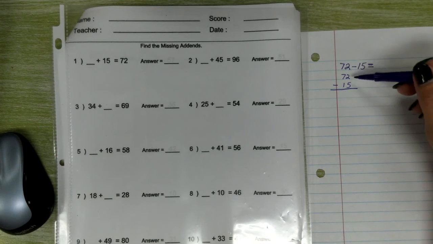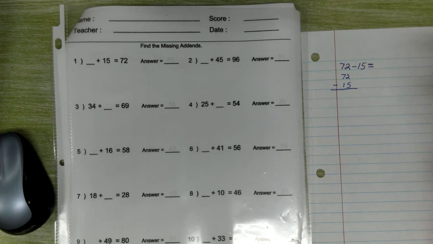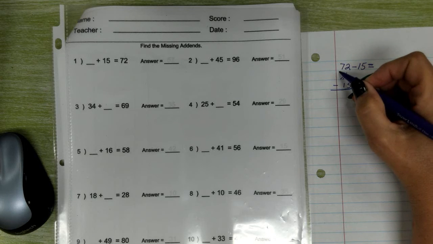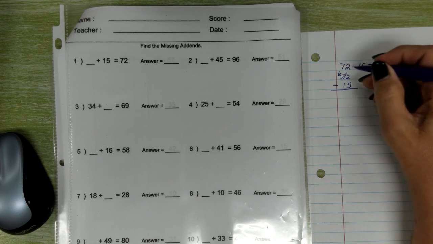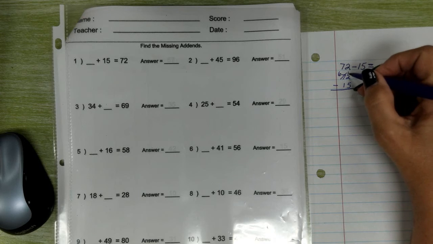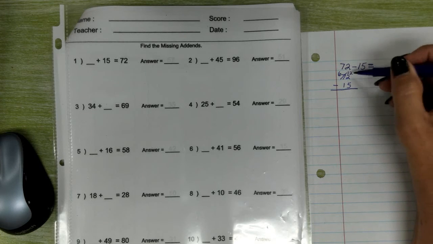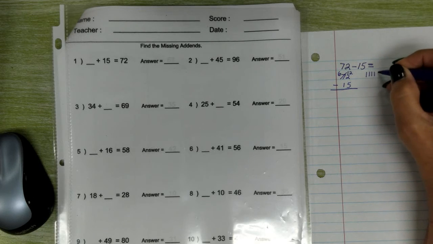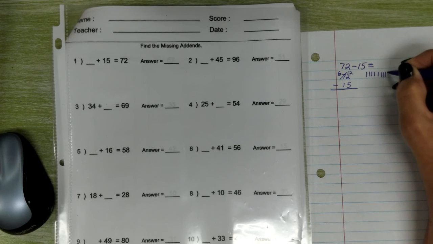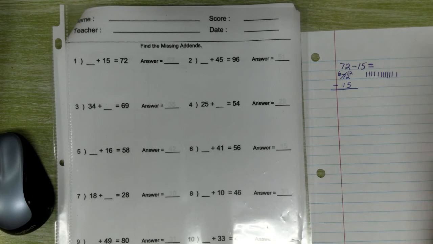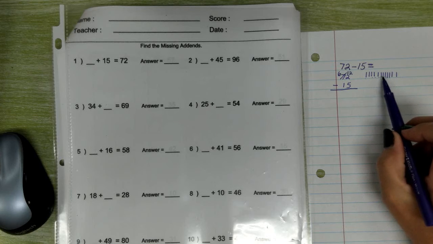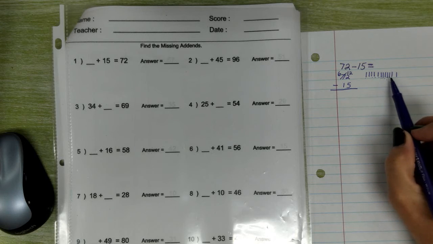Well, this is a problem where I cannot subtract 5 from 2. So I'm going to have to borrow or regroup. So I'm going to borrow one whole 10. Now I only have 6 tens, and I'm going to put this one. 10 plus 2 is 12. Now I have 12. 1, 2, 3, 4, 5, 6, 7, 8, 9, 10, 11, 12. Ooh, that's a lot of numbers. Double check. 1, 2, 3, 4, 5, 6, 7, 8, 9, 10, 11, 12.